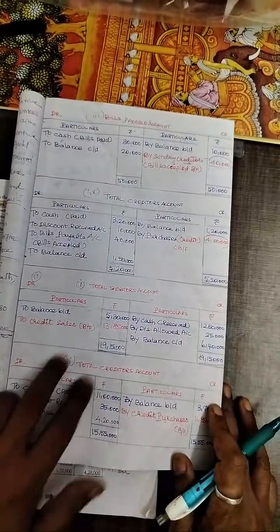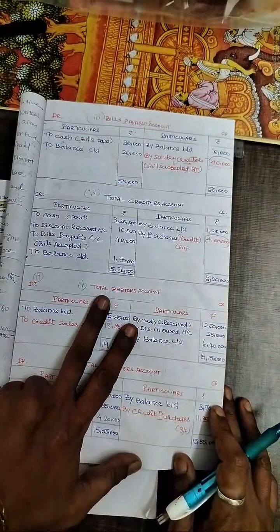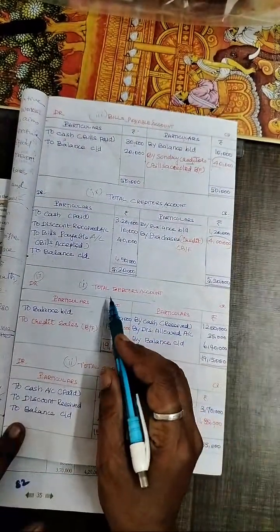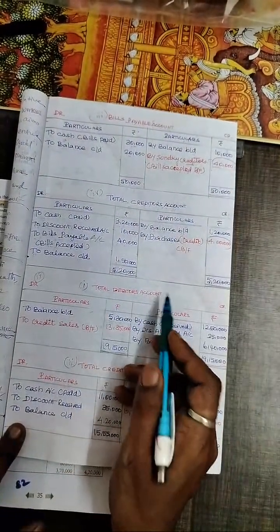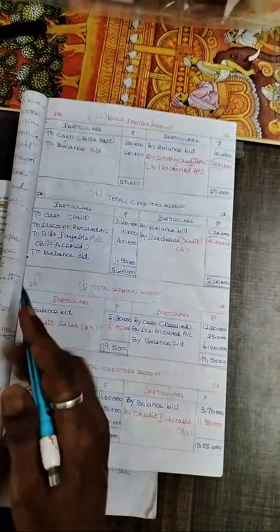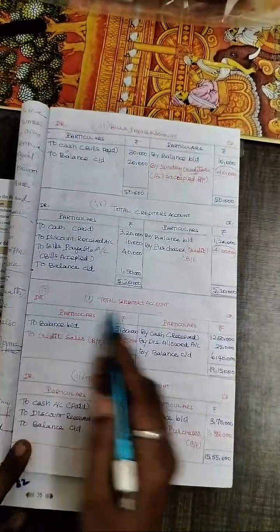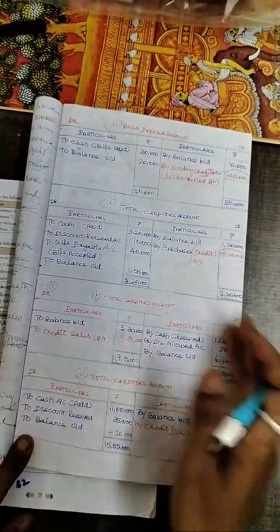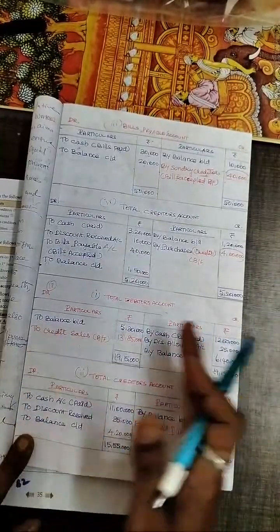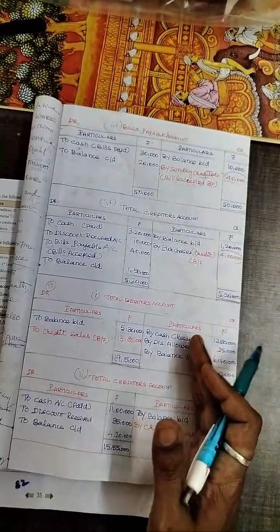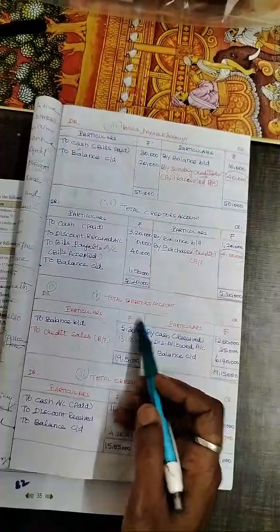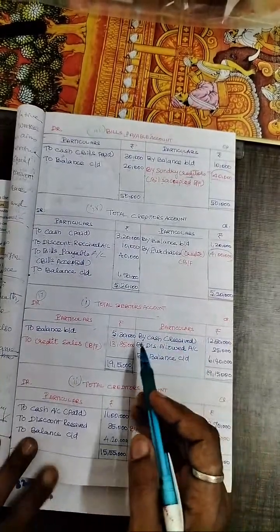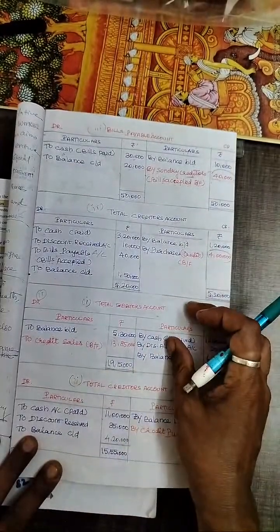So let's take the first calculation, the total debtors account. First you have to write the heading, total debtors account. The total debtors account has 2 sides, the debtor side and the creditor side. We have to divide the note into 2 equal parts. On the debtor side you should write particulars and rupees. On the creditor side also you have to write particulars and rupees. Okay, so this is the format.